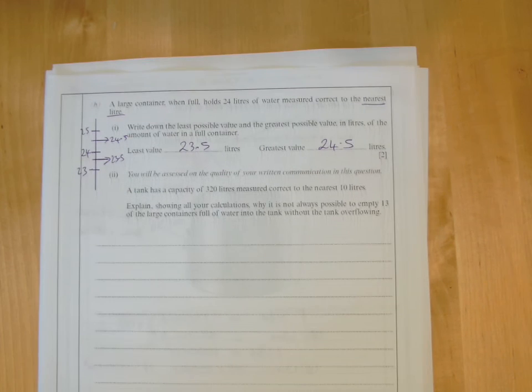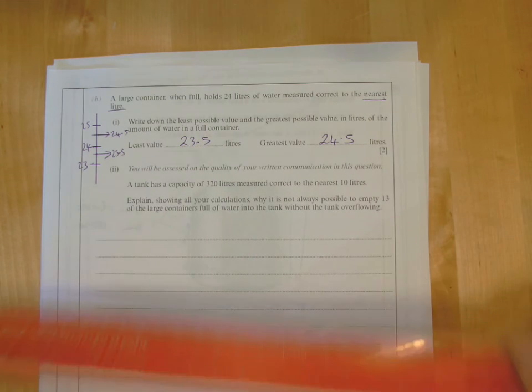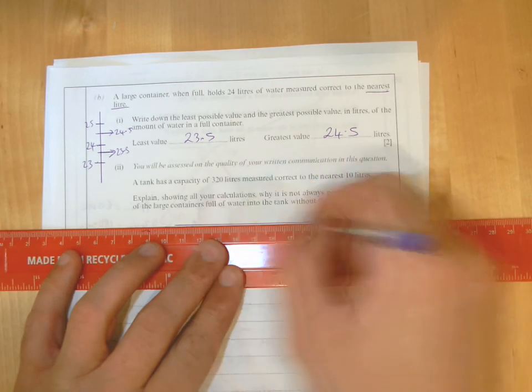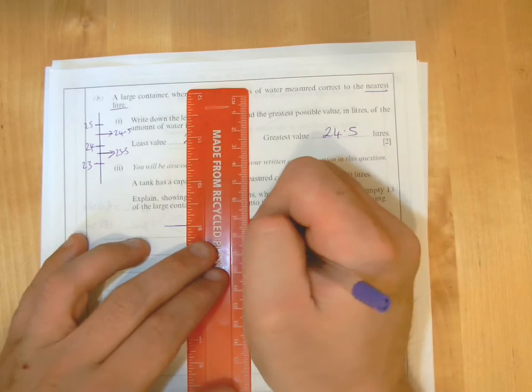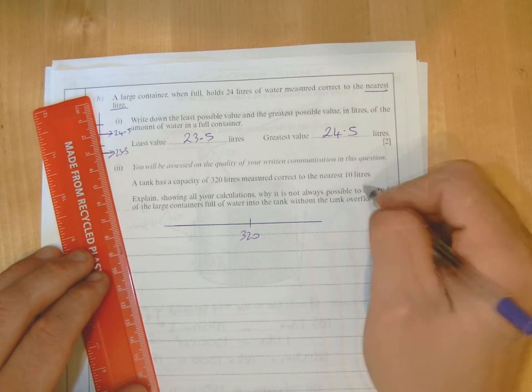It says then a tank has a capacity of 320 litres measured correct to the nearest 10 litres. Explain, showing all your calculations, why it's not always possible to empty 13 of the large containers full of water into the tank without the tank overflowing. Okay, so let's deal with this tank. It doesn't matter how you draw your number line, go horizontally as well. The tank is 320 litres measured to the nearest 10 litres.